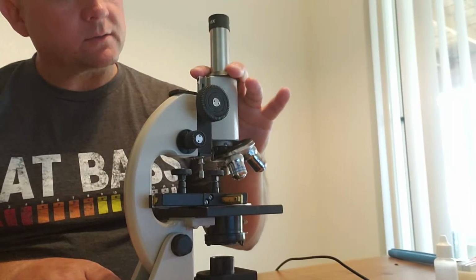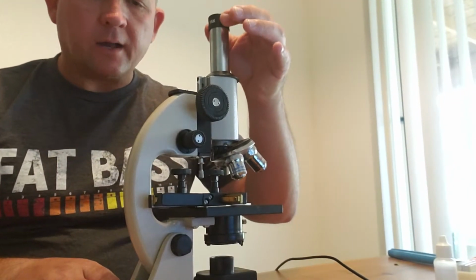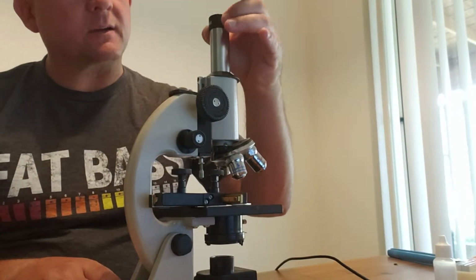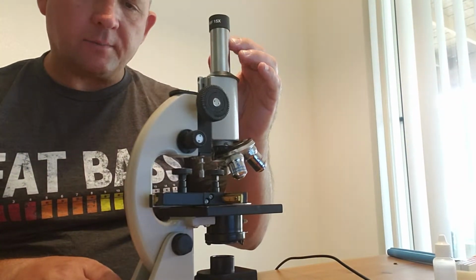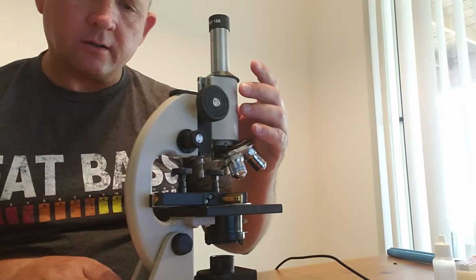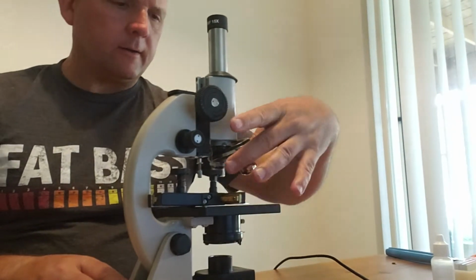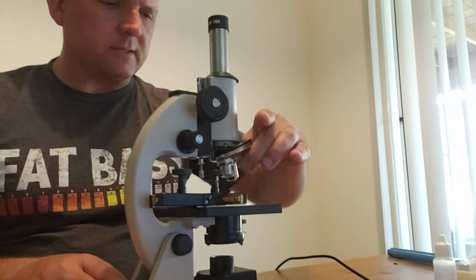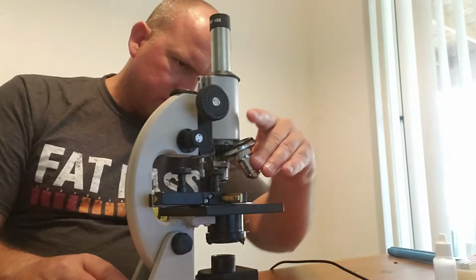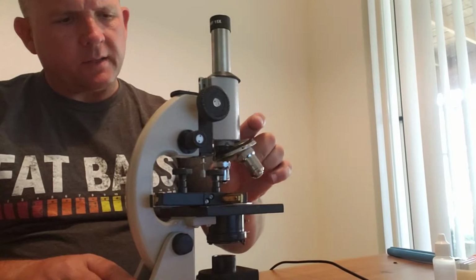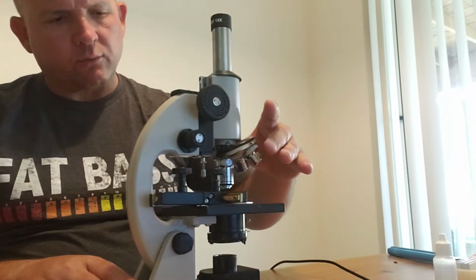So let's go through some of the main pieces. First and foremost, you've got the eyepiece. The eyepiece has its own magnification of 15. You've got the eyepiece tube. You have the main tube as well, and you've got the nose piece that is able to swivel between all the different ocular lenses. There's the smallest one, which is 4x, and then you've got 10x, which is the blue, and then you have 40x, which is the red.